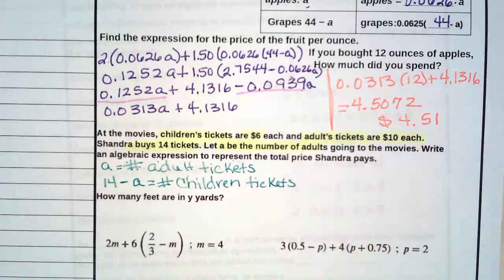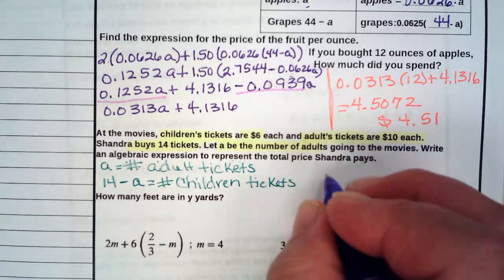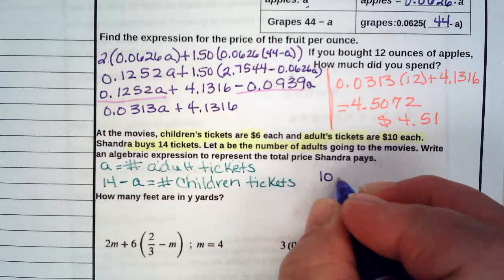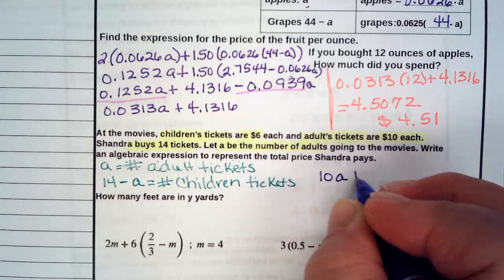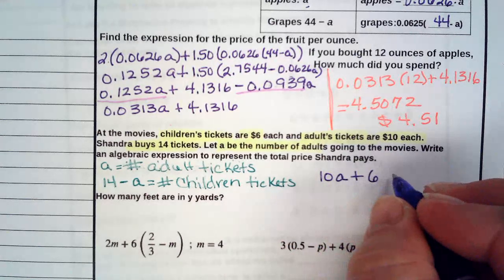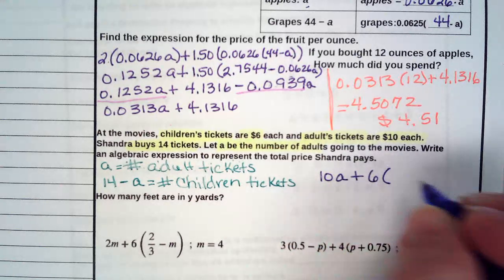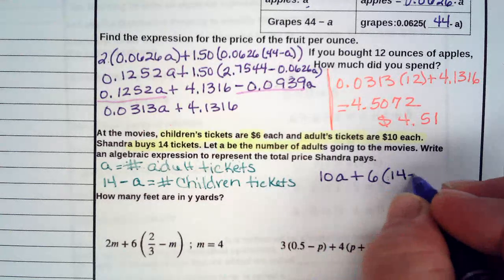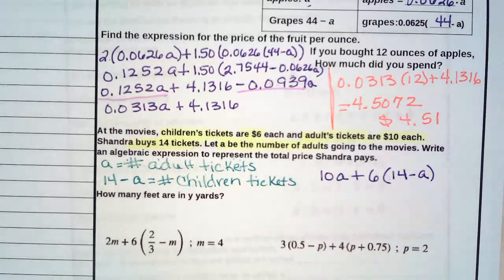Okay, so what will our expression look like? What does an adult ticket cost? 10. That would be 10A. What does a child's ticket cost? 6. Well, how many children's tickets do we have? 14 minus A. Are we going to simplify?